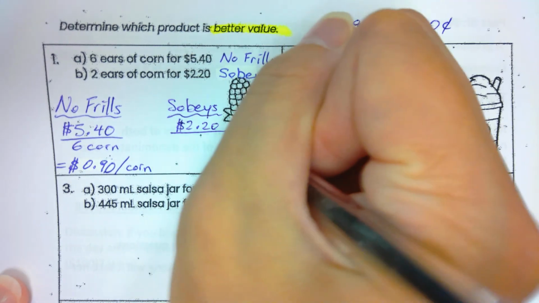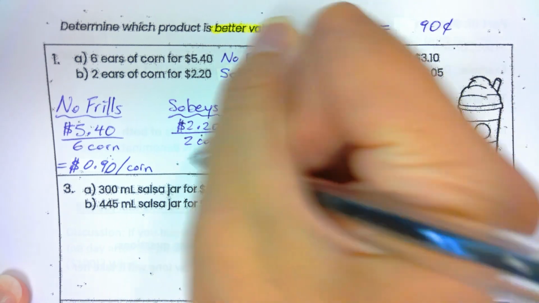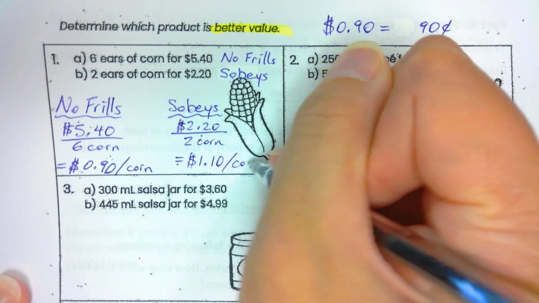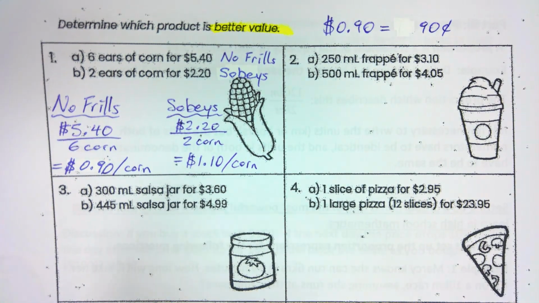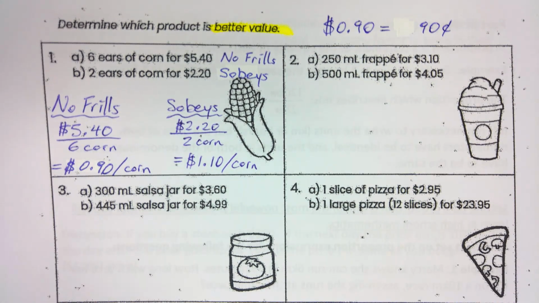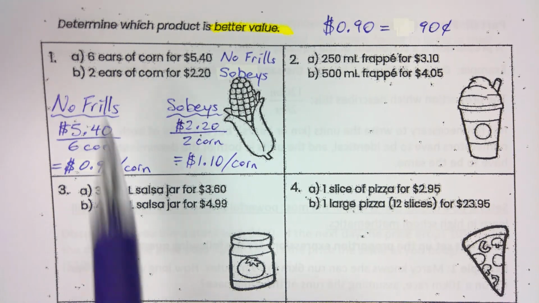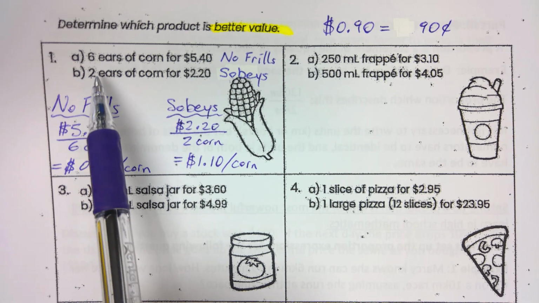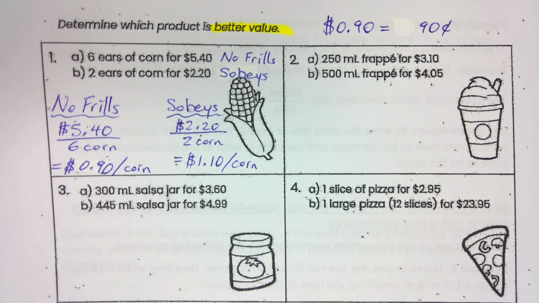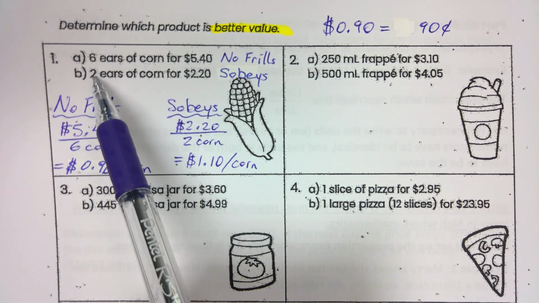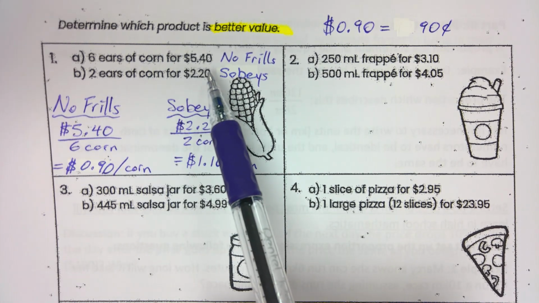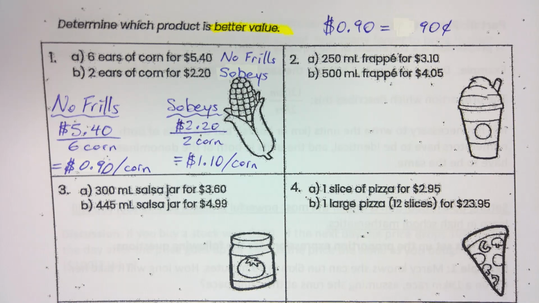Okay. And then Sobeys, you can do the same thing. $2.20 divided by 2 corn. And then you get $1.10 per corn. Now, other than using unit rate, what's another way that you can tell me that No Frills has a better deal? Just multiply the Sobeys price by 3. Excellent. So as long as you're comparing the same amount of corn, you can compare it using unit rates, or you can compare it by multiplying this by 3. When you multiply this by 3, you also get 6 corn, but it's going to cost you $6.60. That's also how you know that No Frills is cheaper.